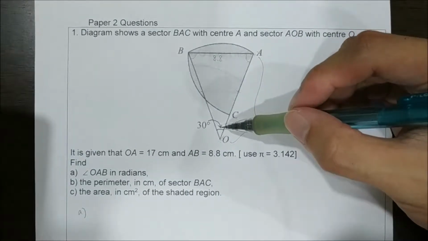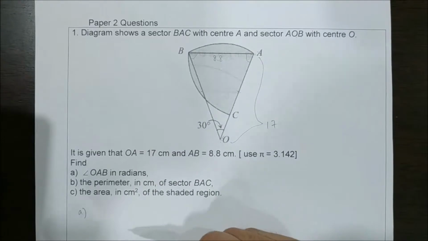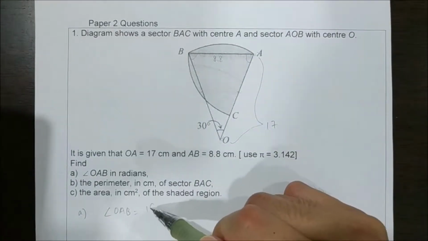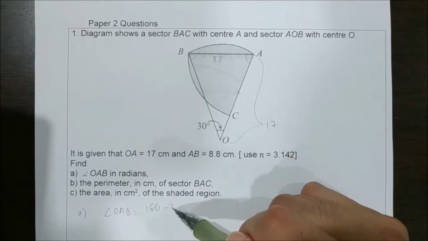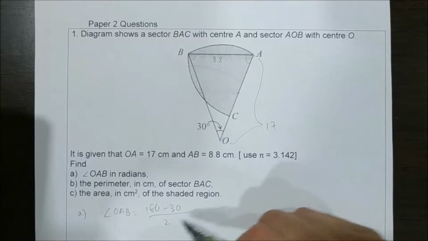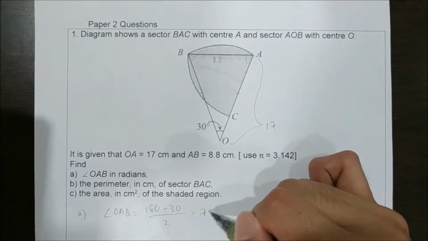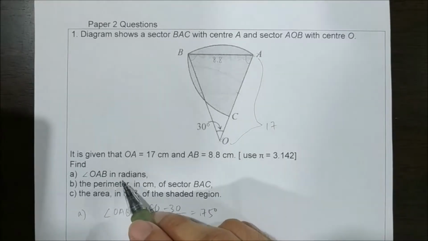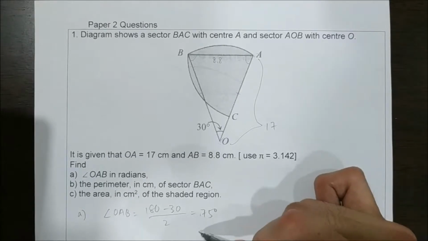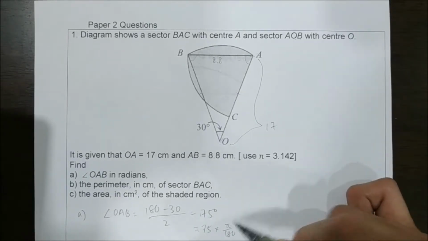So 180 minus 30, to find the angle of OAB, and divide by 2 since these two have the same value. 180 minus 30 is 150, so it's 75 degrees. But the question asks to give the answer in radian, so we change 75 degrees to radian form.